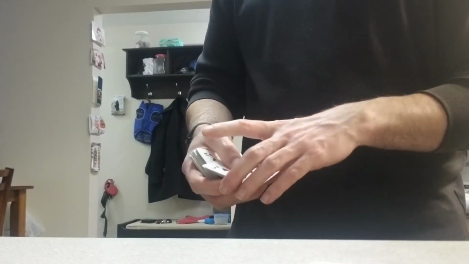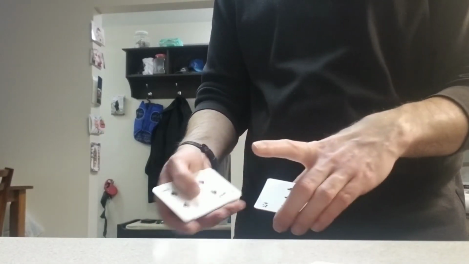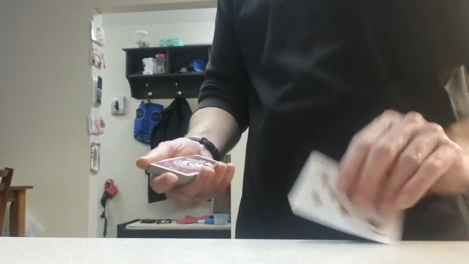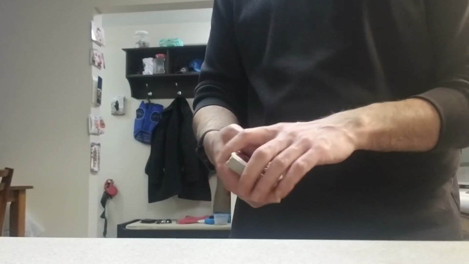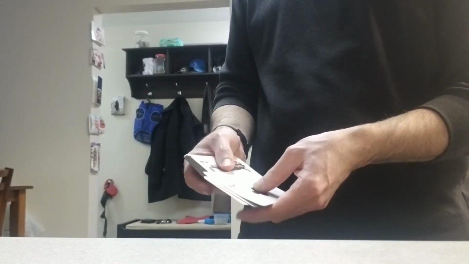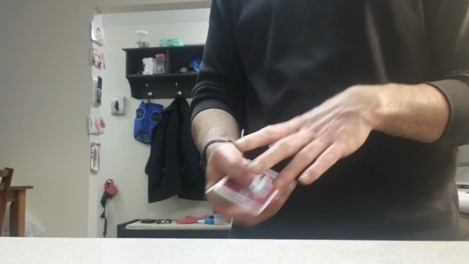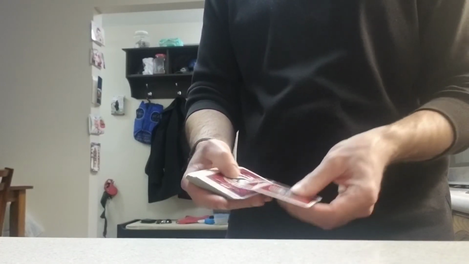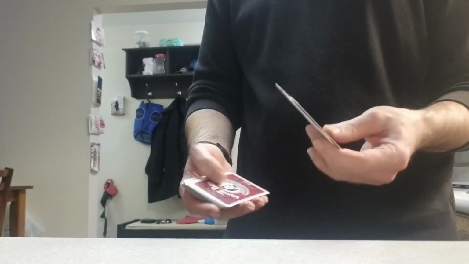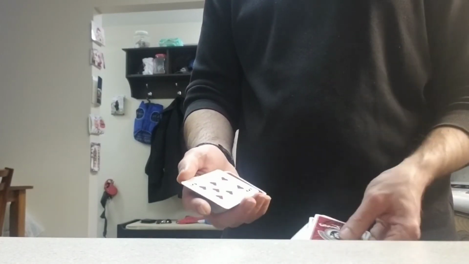And then if you don't want to do this reset kind of thing, if you want to be able to instantly do the trick again, then once you cut to a card, let's say they cut a jack, which is 11, you can count like this: 1, 2, 3, 4, 5, 6, 7, 8, 9, 10, 11.